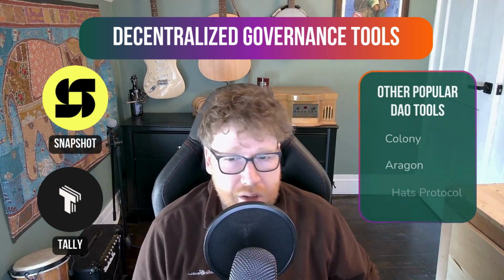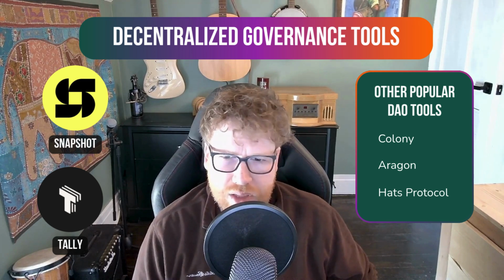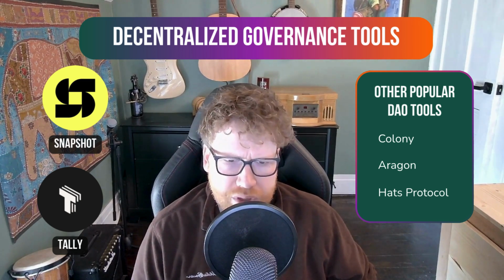If a proposal passes, smart contracts can automatically implement it with no manual intervention required. Some other ones, including Colony, Aragon, and HATS protocol, all provide different levels of DAO management tools for organizations building governance from scratch. And when you think about decentralized governance, there are different voting models that exist.